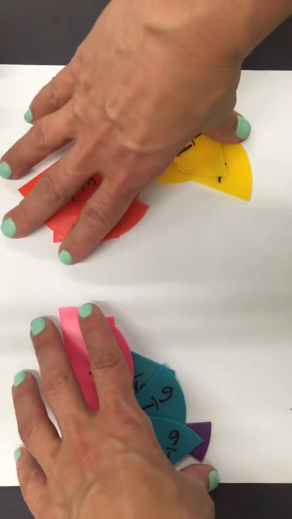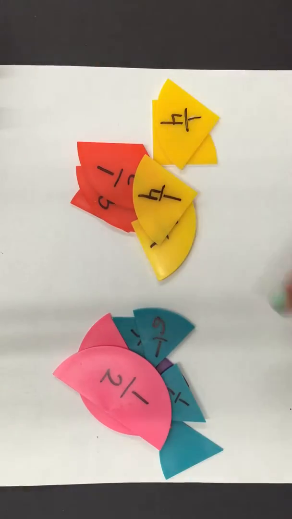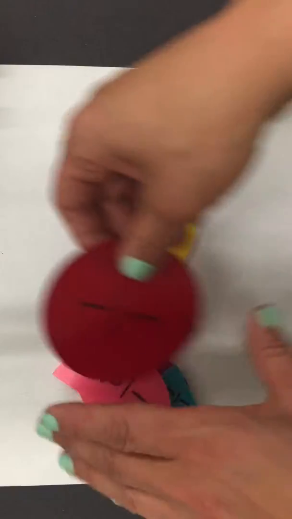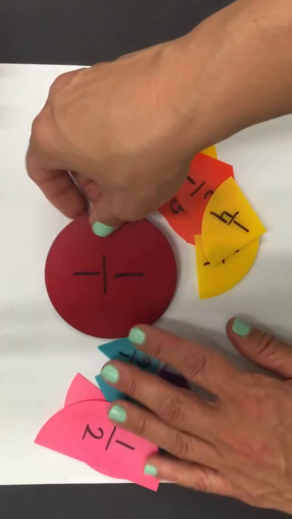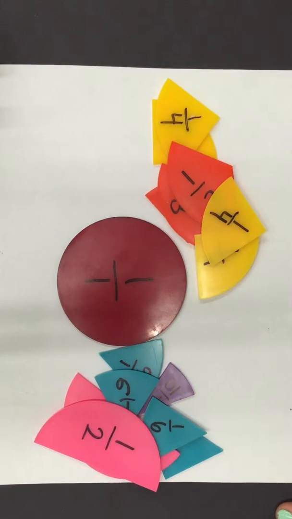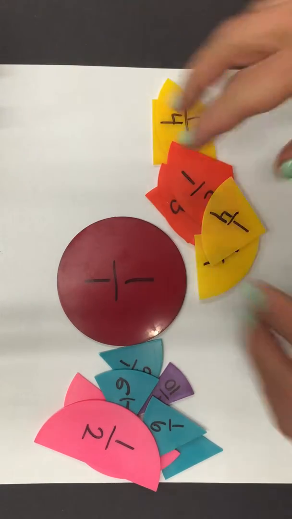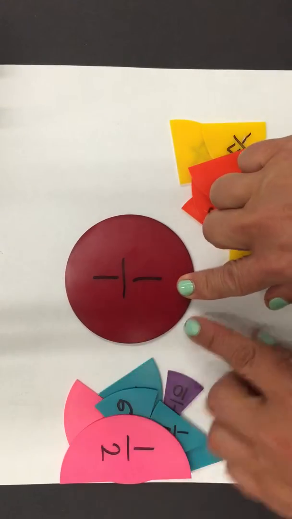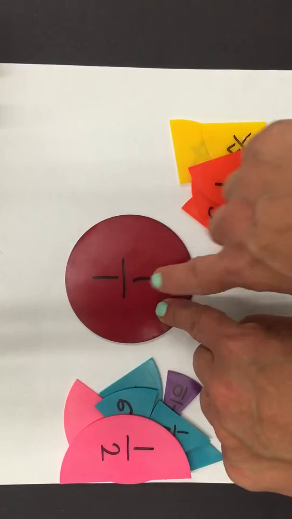In math, we're exploring fractions in different ways. One way we're doing that is using a manipulative called fraction circles. This helps kids see the size of fractions, and it helps them understand the relationship between the numerator and the denominator. So this circle represents our whole, and we know this is 1 out of 1.